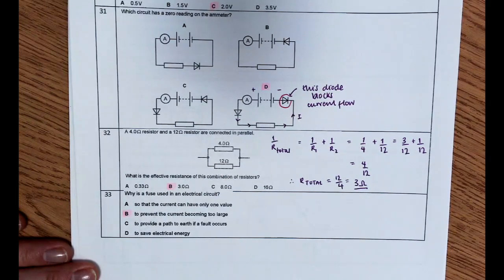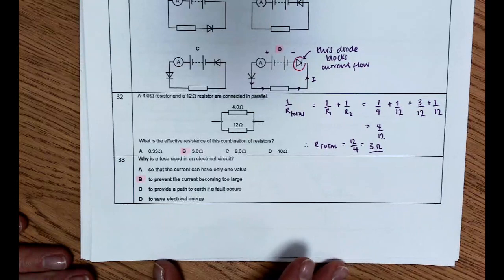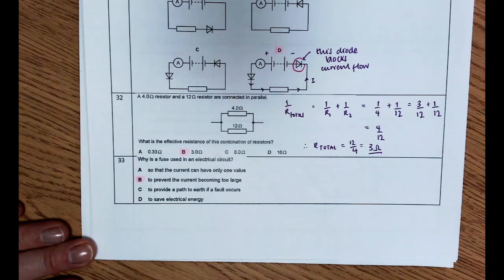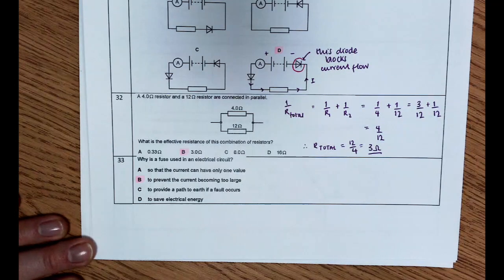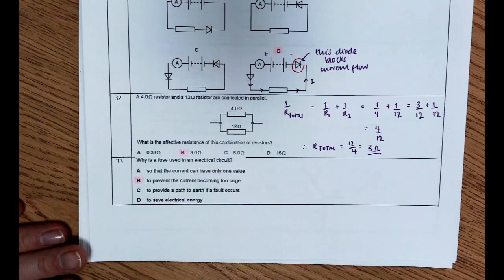33. Why is a fuse used in an electrical circuit? It's purely there because when the current is too high, it gets too hot and it melts and it breaks the circuit, and so it prevents large currents from flowing through the circuit, giving us B.